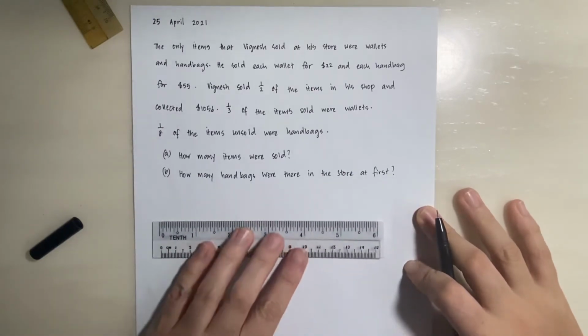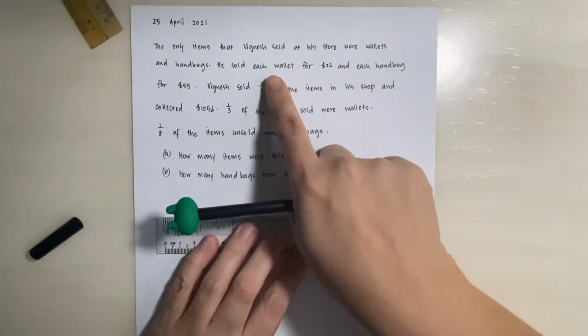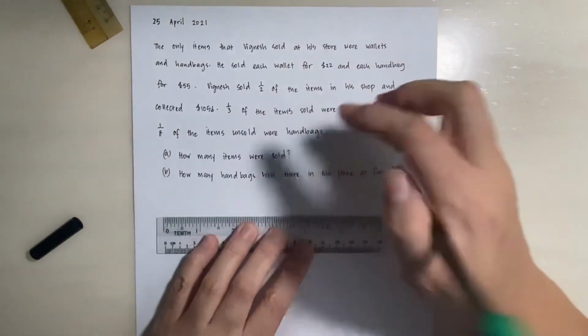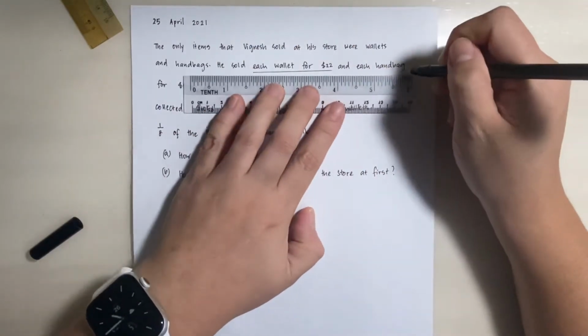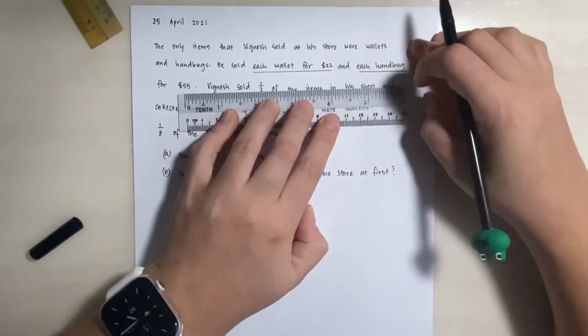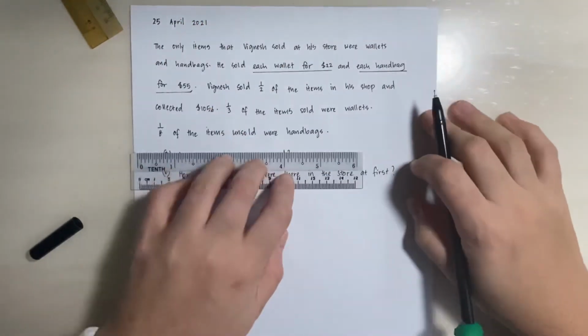So usually what I like to do is I will take note of the important information. I know that each wallet is $22. So I will just take note and be mindful about what is required and what information is given. And each handbag is $55. So these are the things that I know.